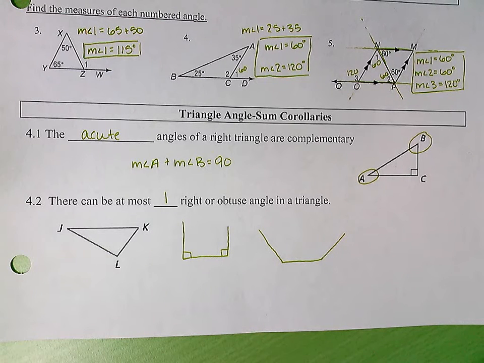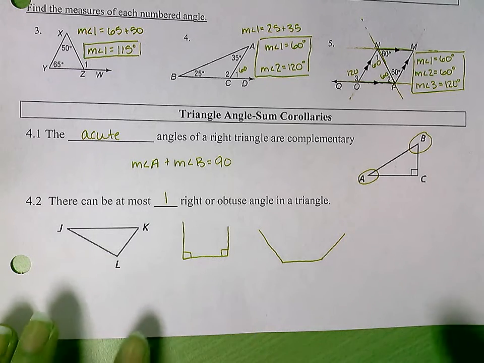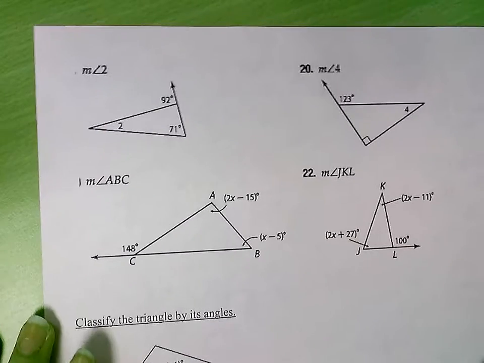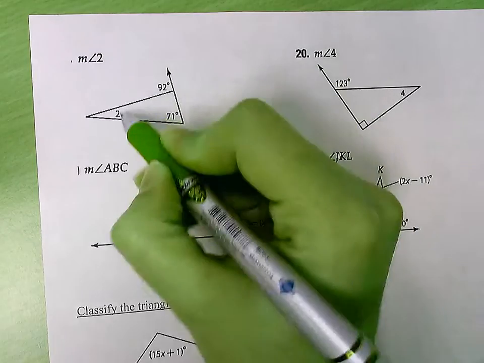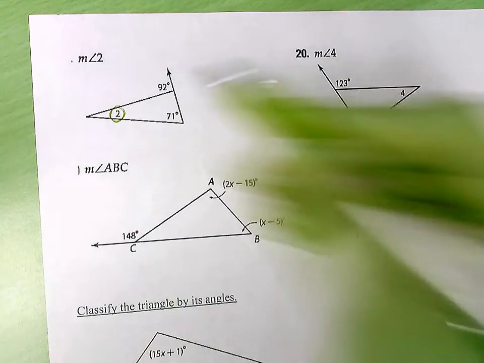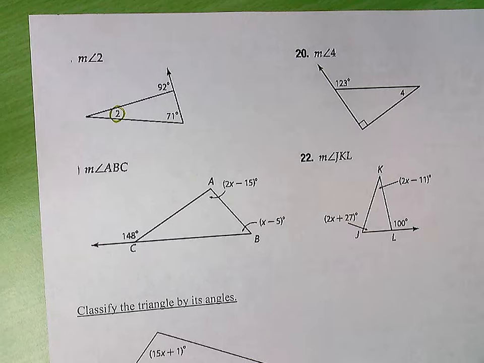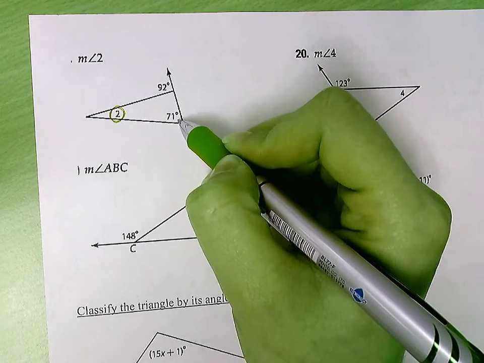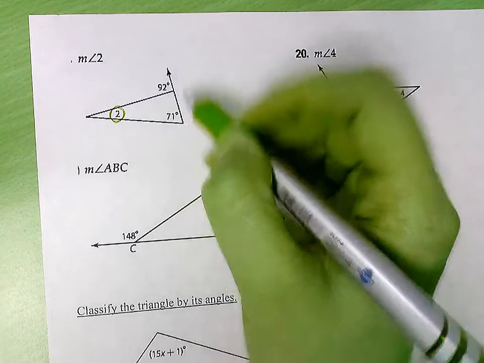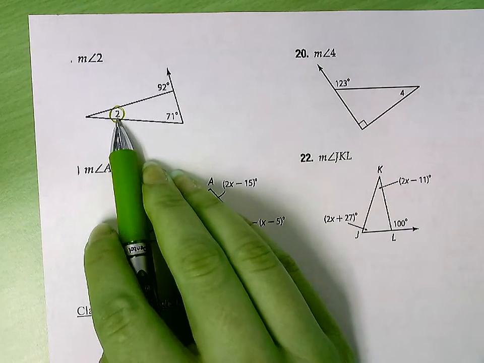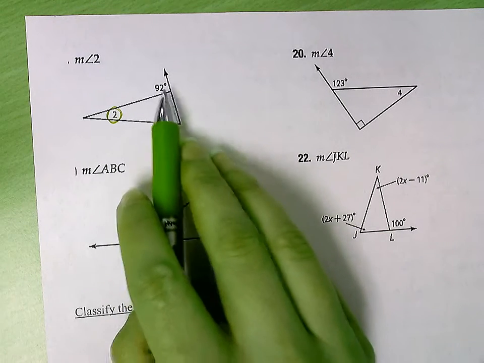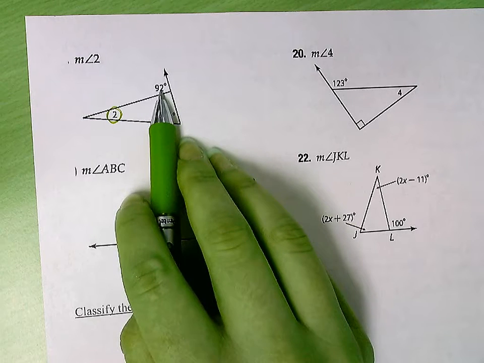All right. So on the back then, for that top one, we want to find the measure of angle 2. So that's this angle right here. Now in this triangle, you have an exterior and one of the remote interior angles. On the other side, we added together our two remote interior angles to equal our exterior.